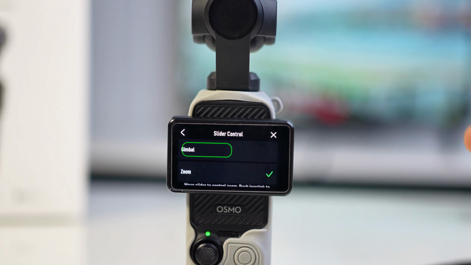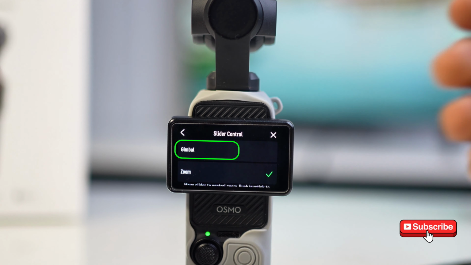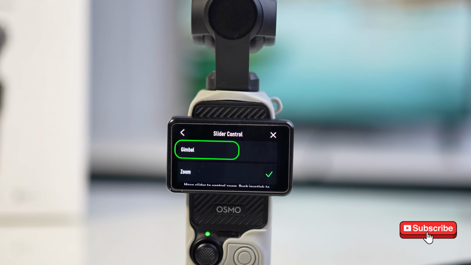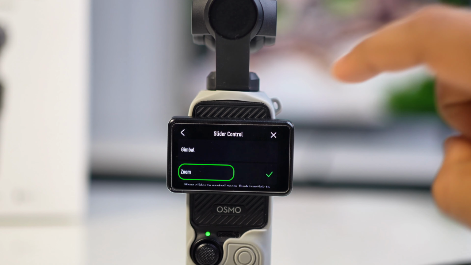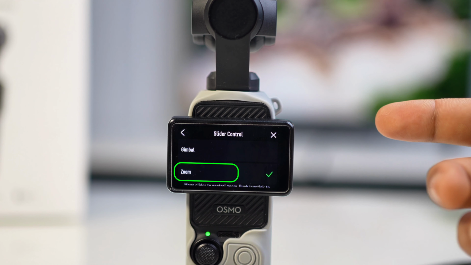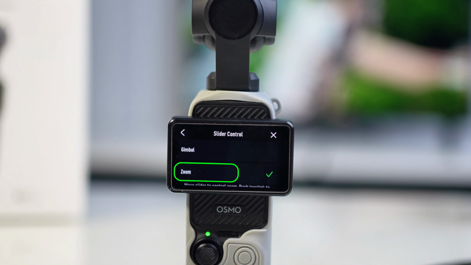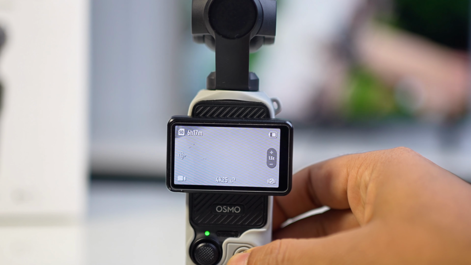If you select gimbal, then it will make the on-screen slider control the gimbal's tilt axis, and the joystick will then be used for the zoom. But if you select the zoom option, then it will make the on-screen slider control the camera's zoom, and the joystick will then control the gimbal's pan and tilt.